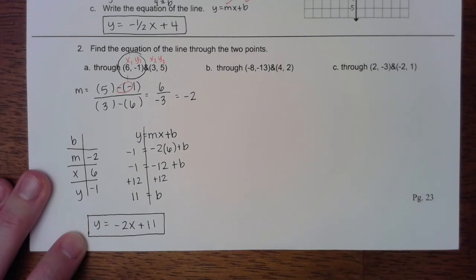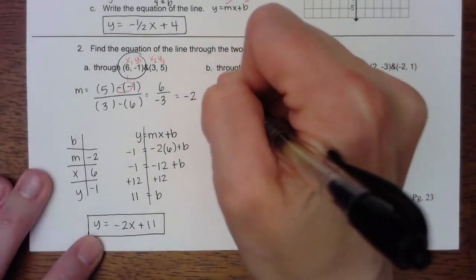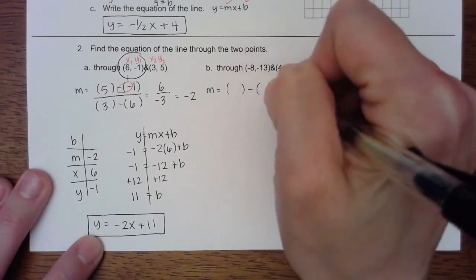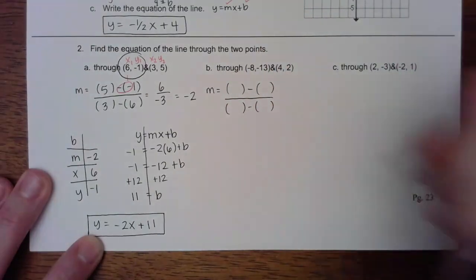Okay. Both of these problems are going to be the same process. So we'll start by finding the slope. You're welcome to work ahead on these if you want to. Just make sure that you come back to check your answers if you decide to work ahead.